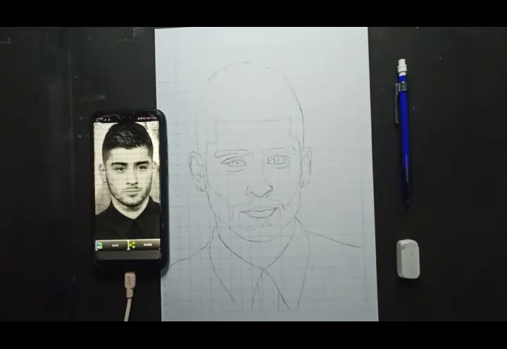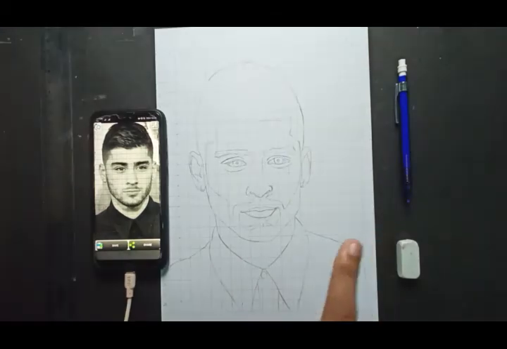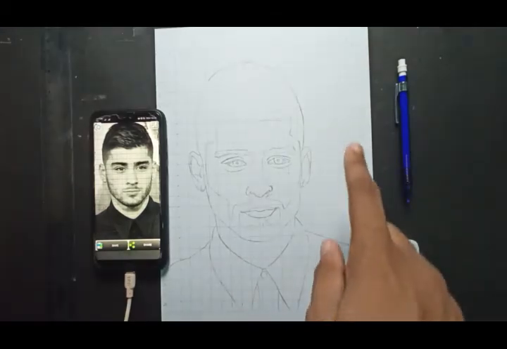The outline is completed. You can see that it looks almost like the reference photo. This is the main thing that you have to get. You have to get the outlines correctly, and then after giving realistic shading to this outline, you will get the realistic sketch.